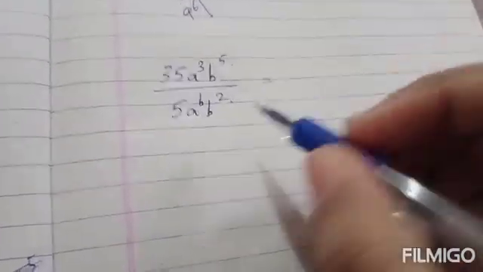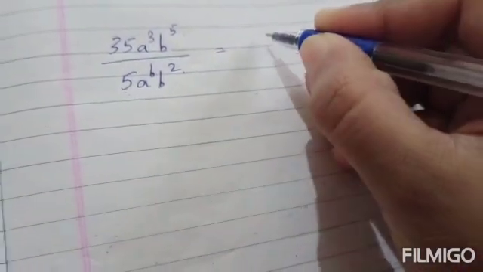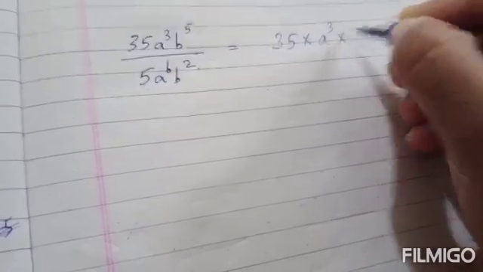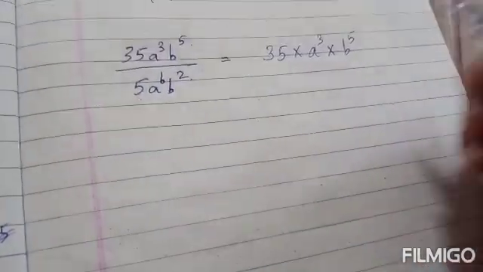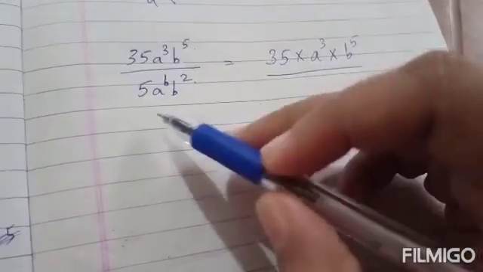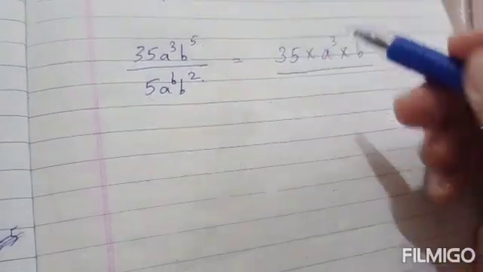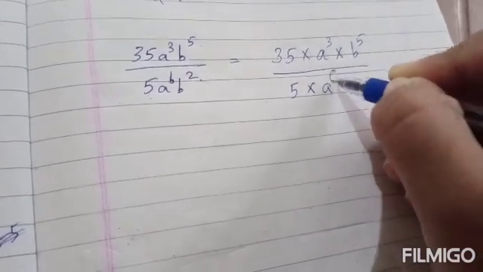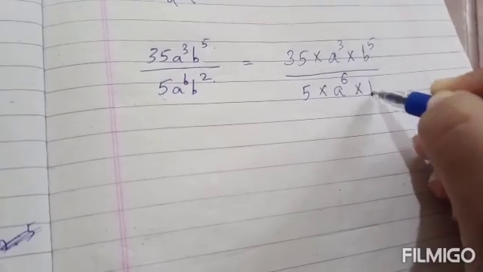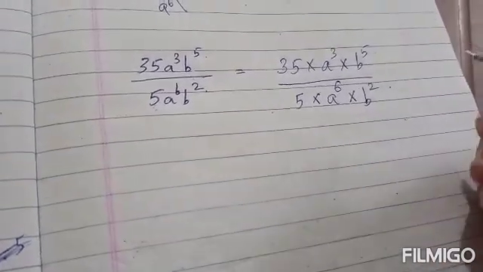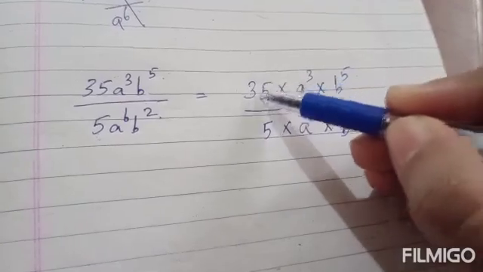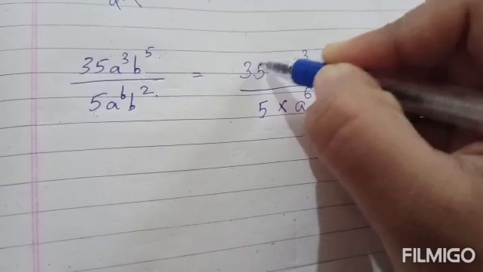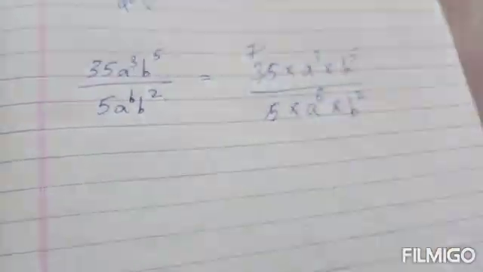Okay, so 35a cube b raised to 5, we can split it like this: 35 into a cube into b raised to 5. Okay, divided by 5a raised to 6 b square, we can split as 5 into a raised to 6 into b square. Now 35 divided by 5, that we can do. Okay, 35 divided by 5, it is 7.